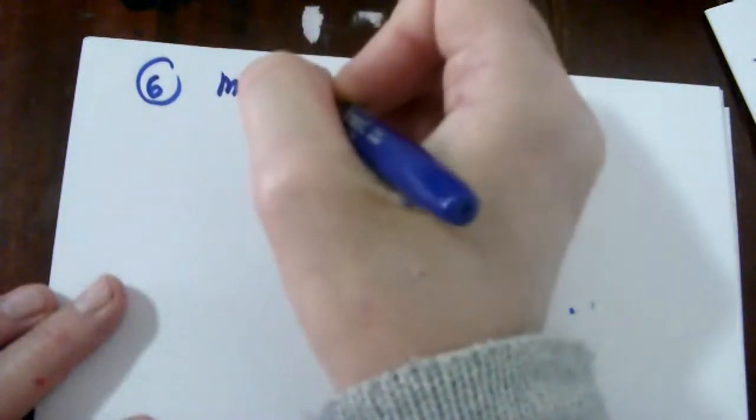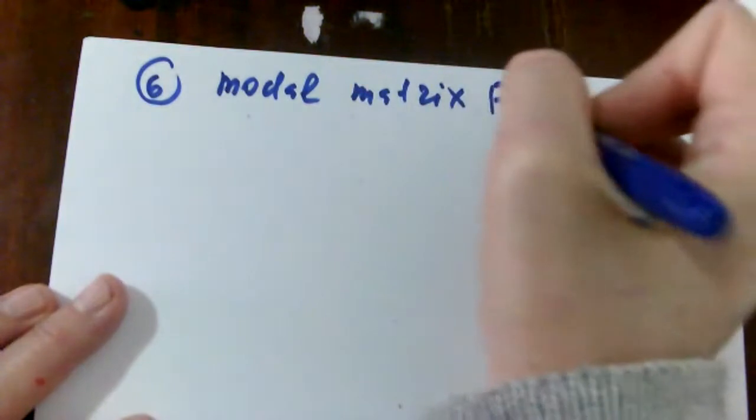It's not so important, but nevertheless. Okay, model matrix P. Model matrix P.